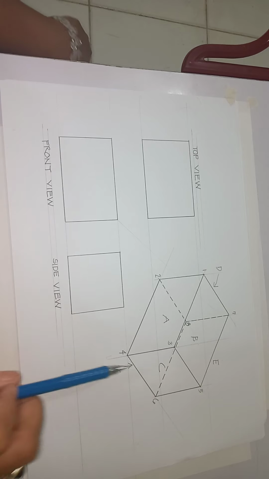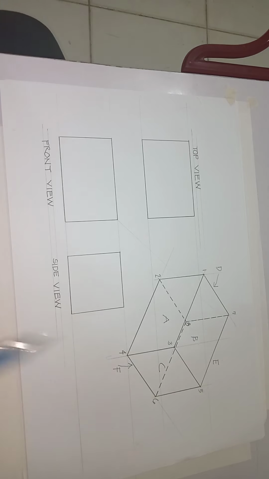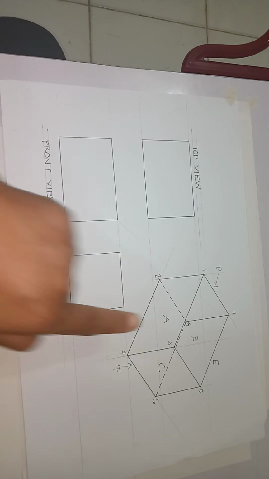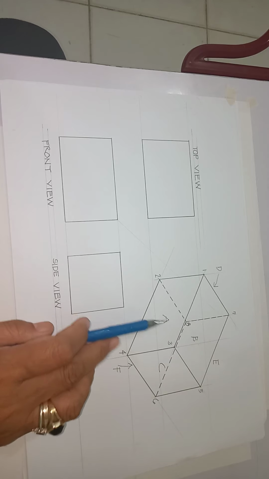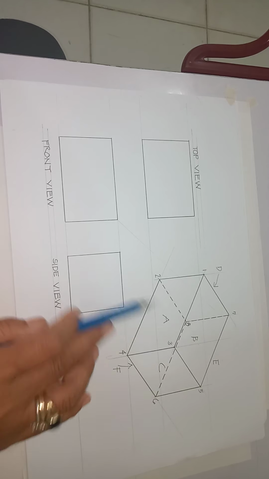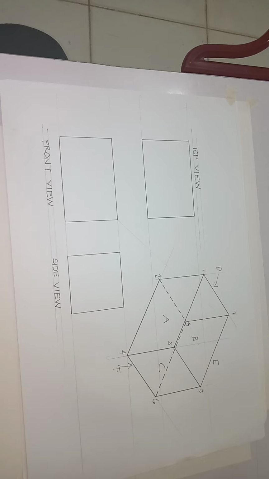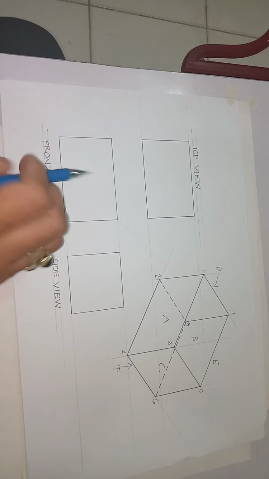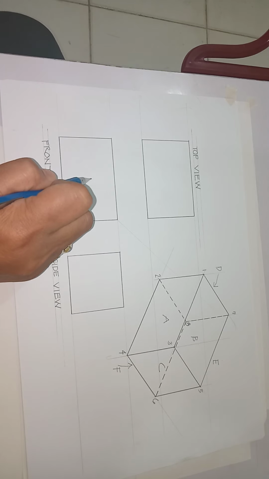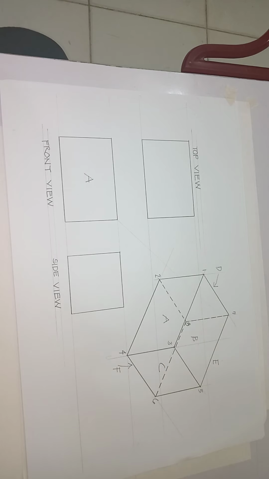If we interpret this isometric in our orthographic, this one is our surface A, which is assigned as our front view. And where is the front view in our orthographic? This is the front view. So you are going to write or copy surface A. And your surface B is assigned on the top view.